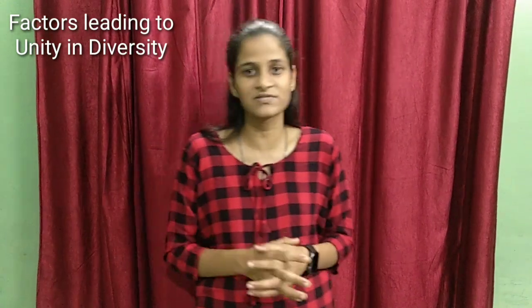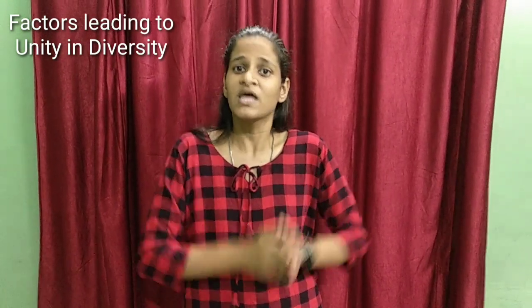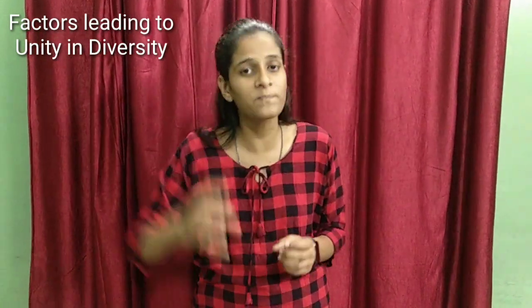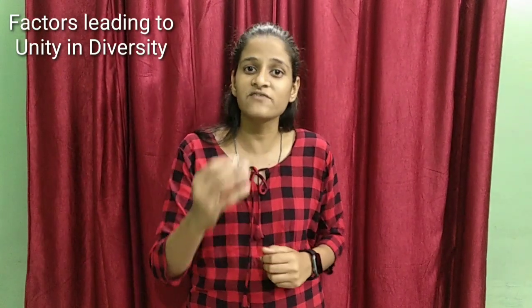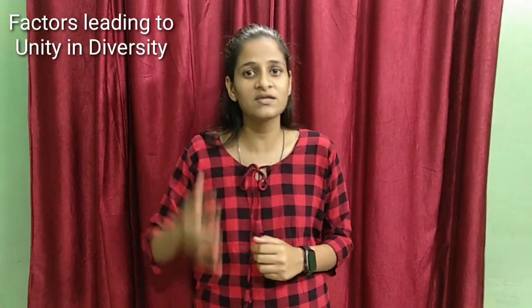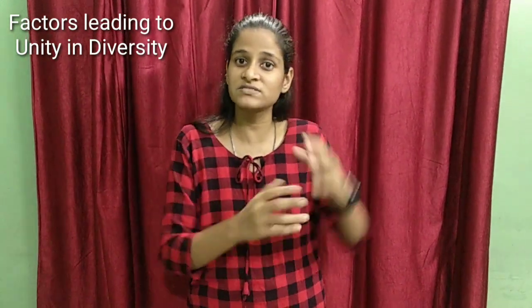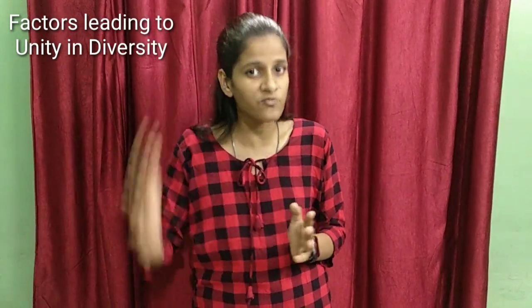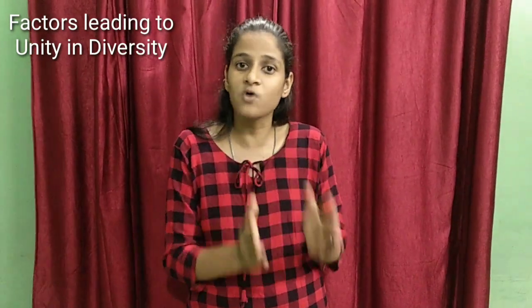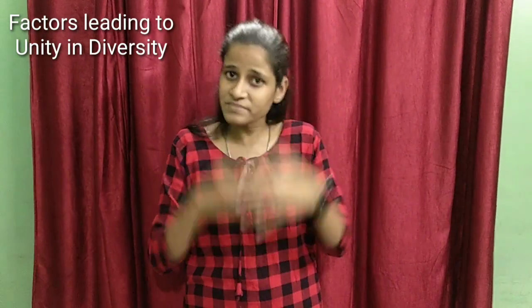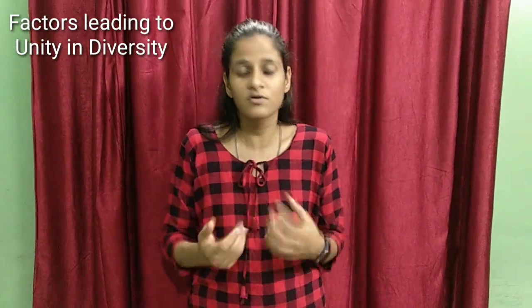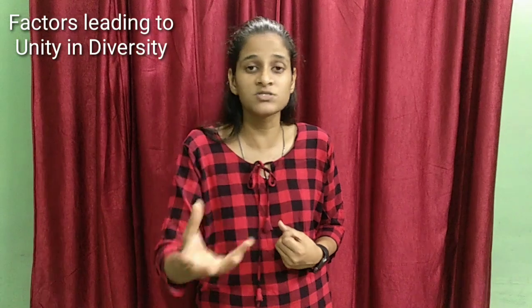Though we follow different cultures, we respect each other's culture, and we are united during these national festivals. And next, we are going to see religious unity. See, India is a secular country. Secular means not giving importance to one particular religion. In India, we can follow any religion without any obstacles. No one will stop you. No one will tell you not to follow a particular religion or culture. India is a secular country where you can follow whichever religion you are comfortable with.